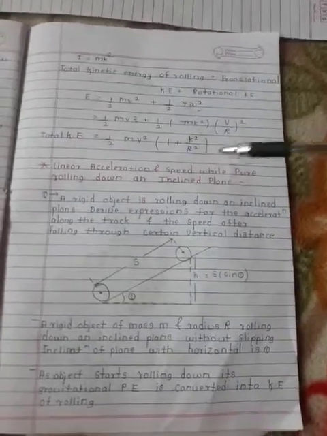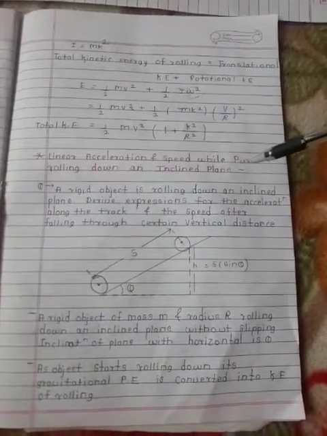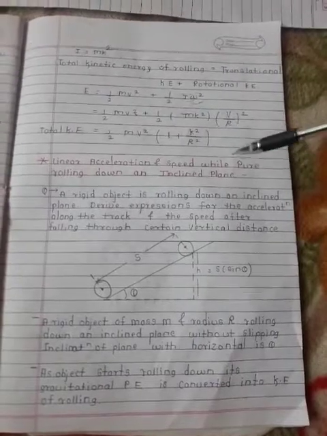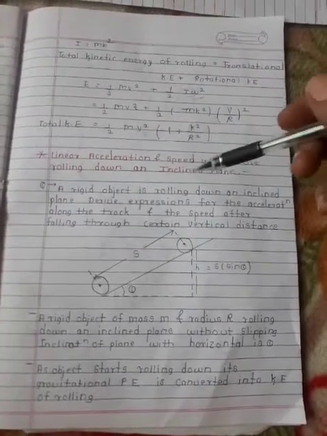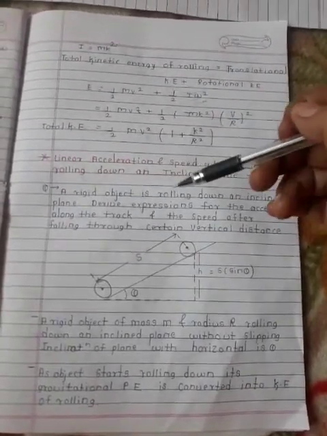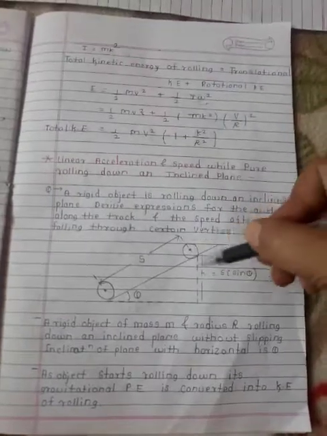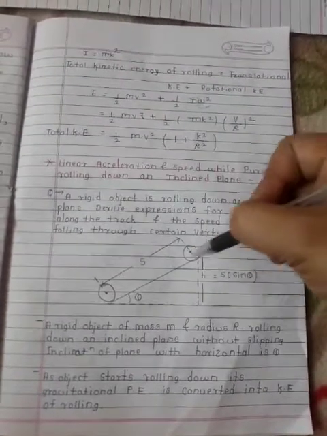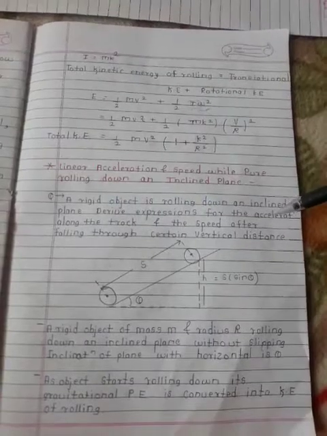Now the last derivation is the linear acceleration and speed while performing pure rolling down an inclined plane. Okay, the question should be asked here: a rigid object is rolling down an inclined plane. Derive the expression for acceleration.